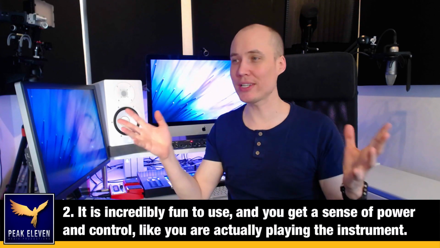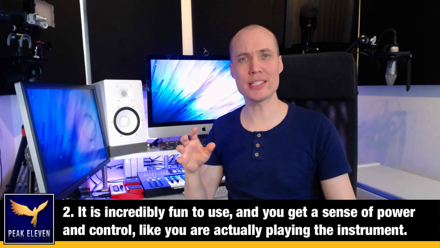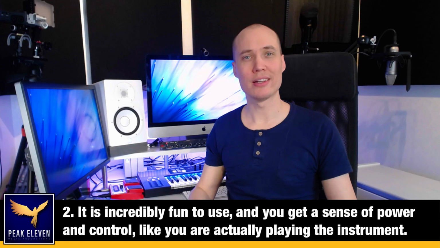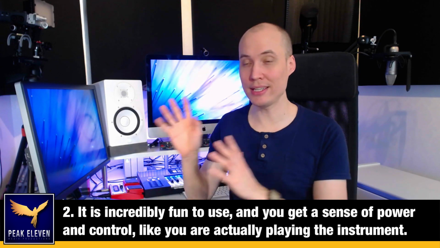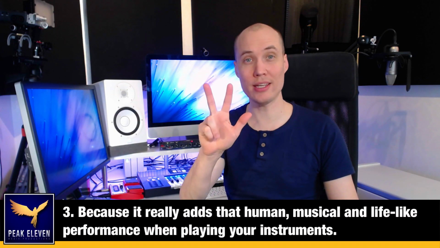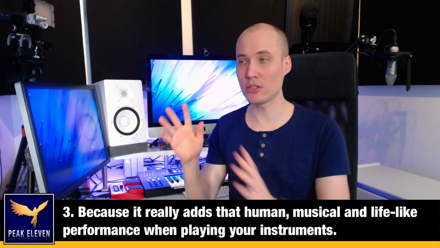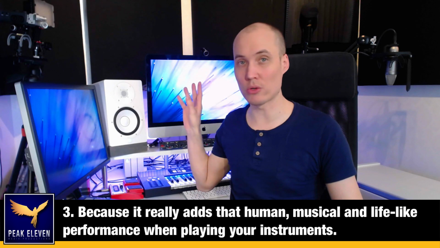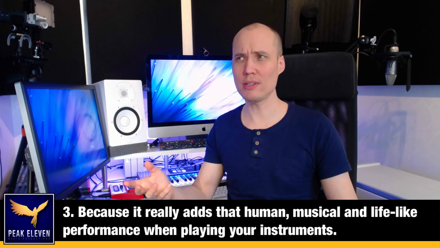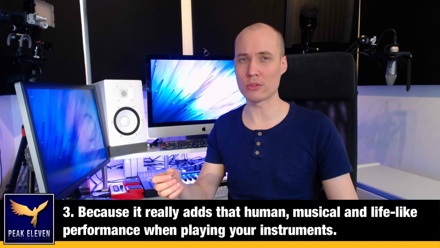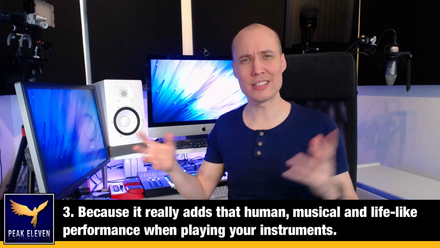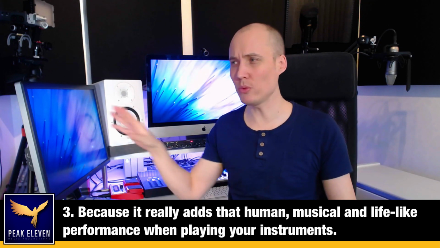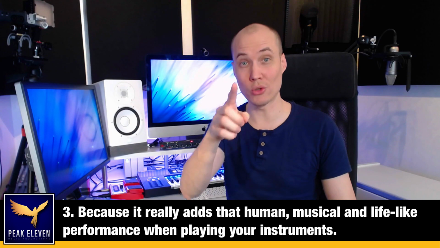2. It is incredibly fun to use, and you get a sense of power and control, like you are actually playing the instrument itself. And 3. Because it really adds that human, musical and lifelike performance over your software instruments, which to me is what music is all about. Adding emotion, dynamics, variation, movement and soul to your music.